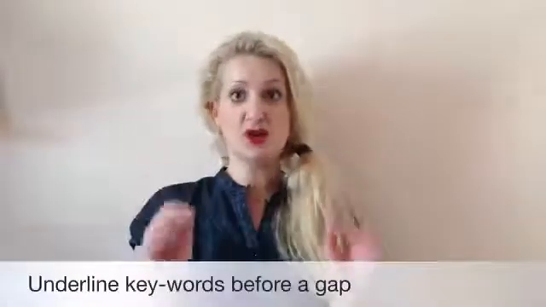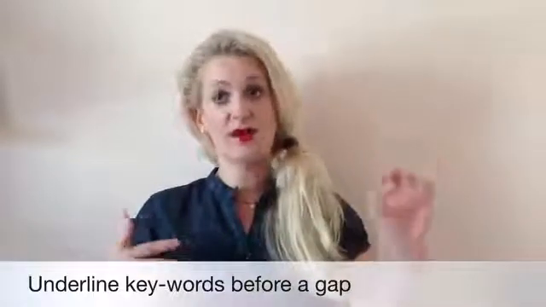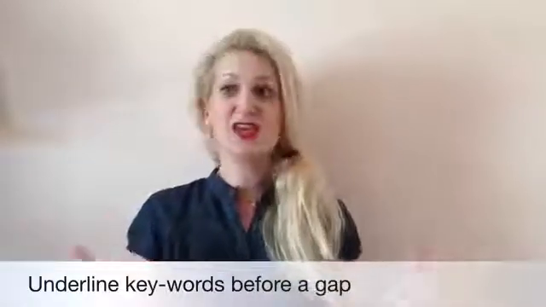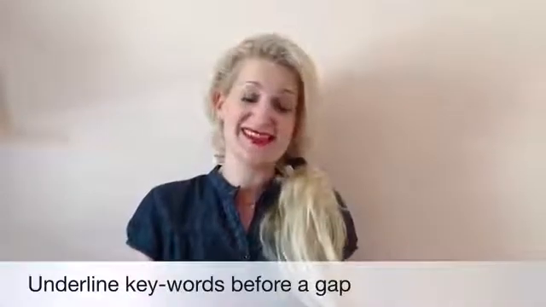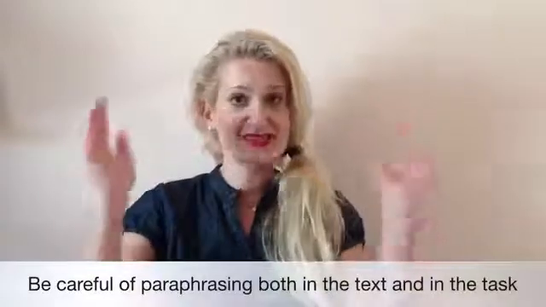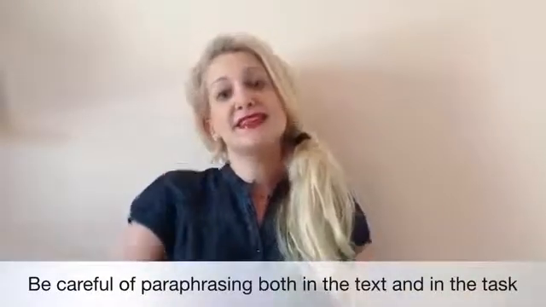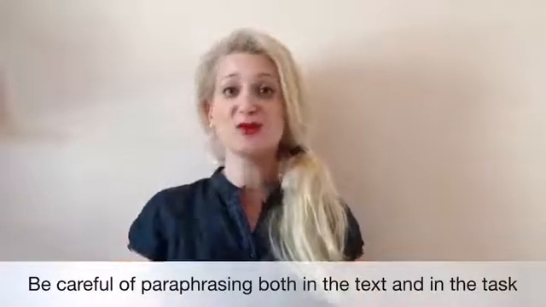You should underline keywords that precede gaps, and these keywords are going to guide you through the text in order to find where the correct answer is located. You should be careful of paraphrasing, always in IELTS, yes? Concentrate on meanings and not on words. And of course, it is always helpful to be good at skimming and scanning techniques, okay?